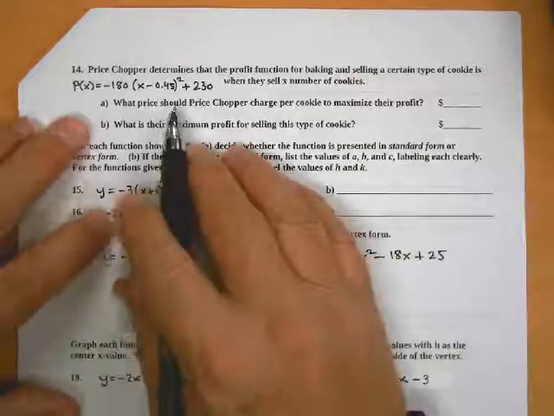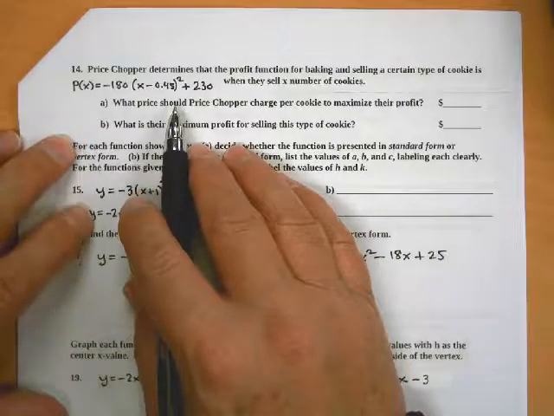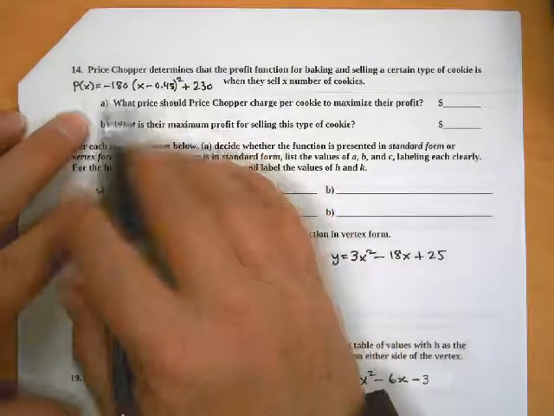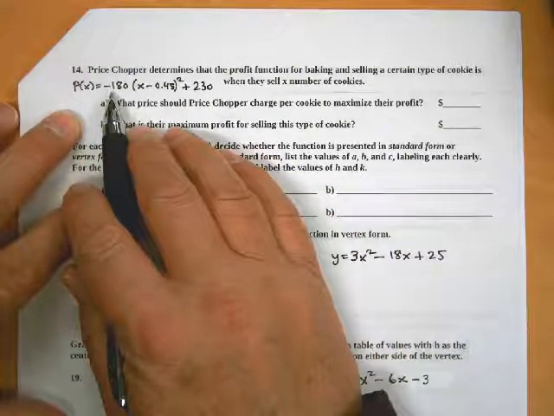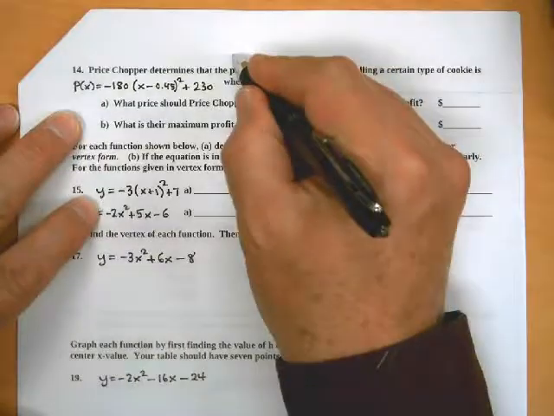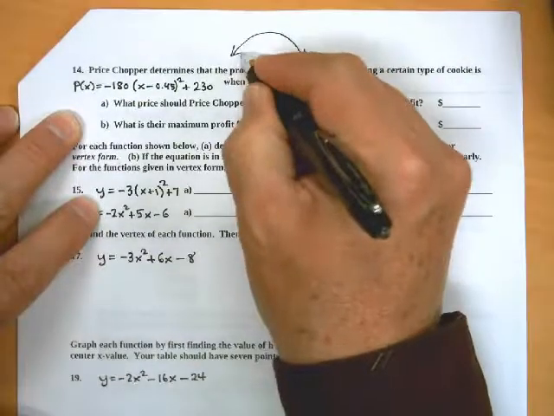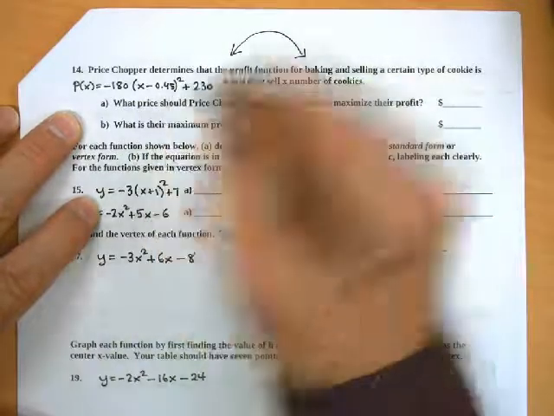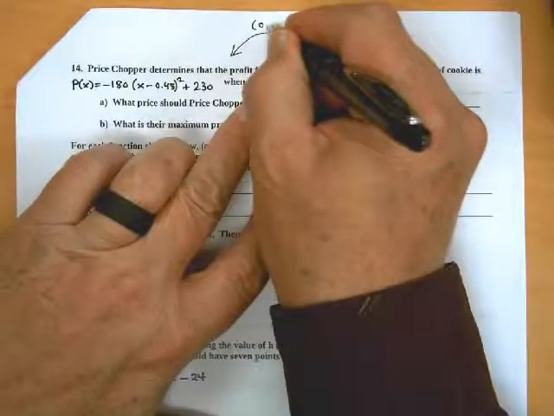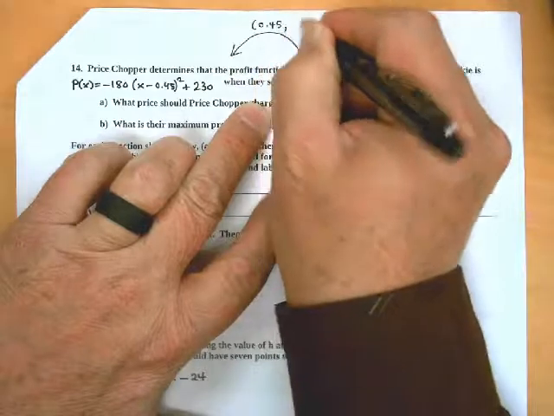Okay, this first question up here, it's actually got a few flaws in it, but I'm going to go ahead with it. We've got a negative value in the front, which puts the parabola that goes with this upside down. And the vertex here is 0.45, comma 230.